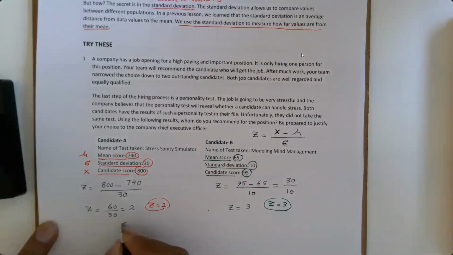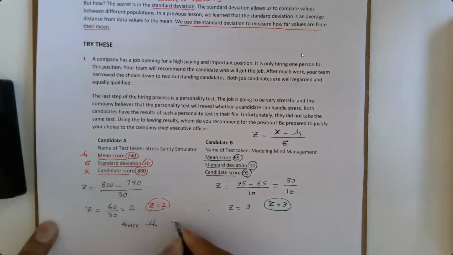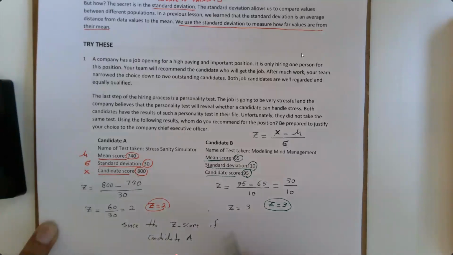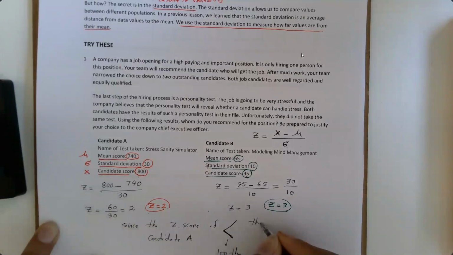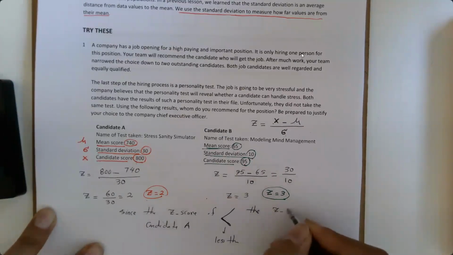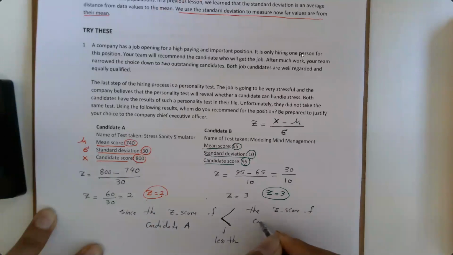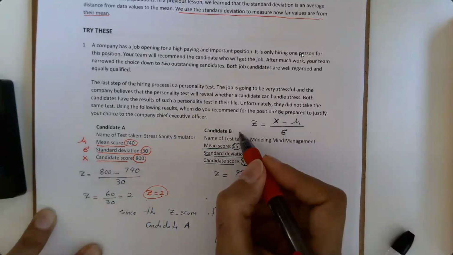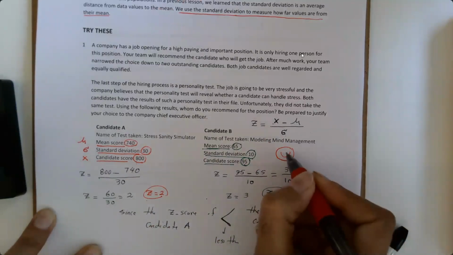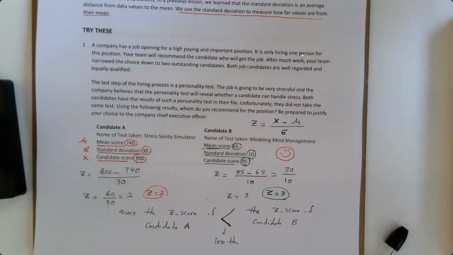So since the z-score of candidate A is less than the z-score of candidate B, it means that we are happy with our second candidate. Let's put a smiley face here, that we're going to recommend candidate B for this position.